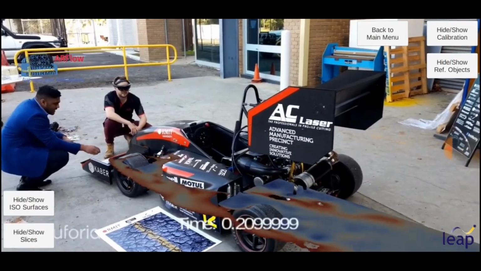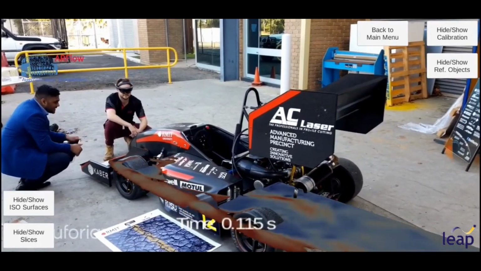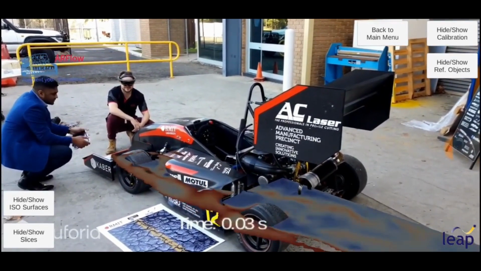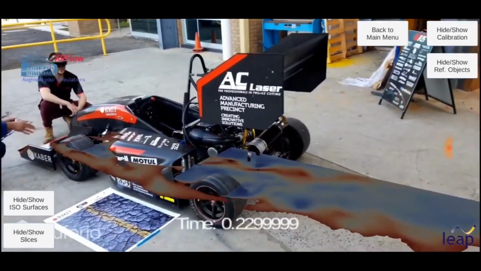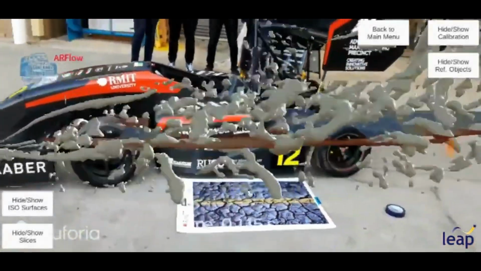You can even have animated visualizations, such as these ones showing the turbulent flow across the RMIT race car. This can be achieved by importing the animations of the simulation into Vuforia Studio. To learn more about that, check out our video linked in the description.